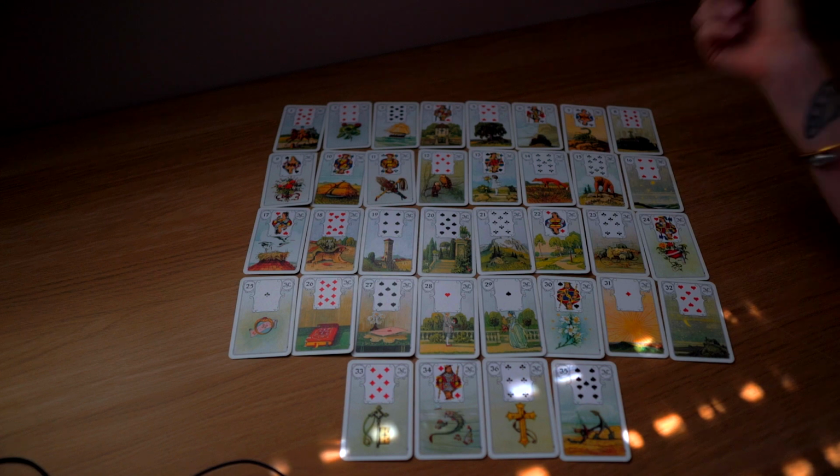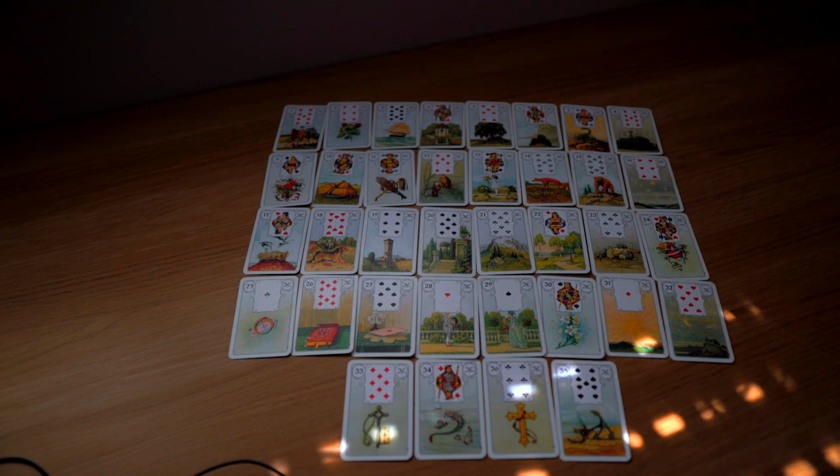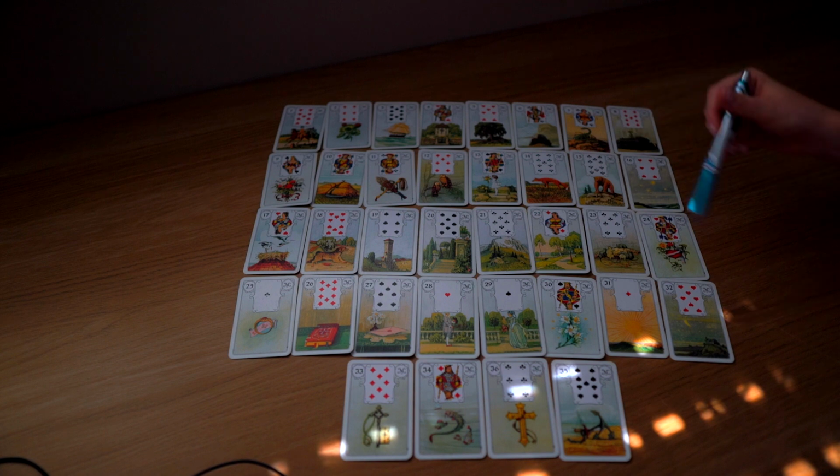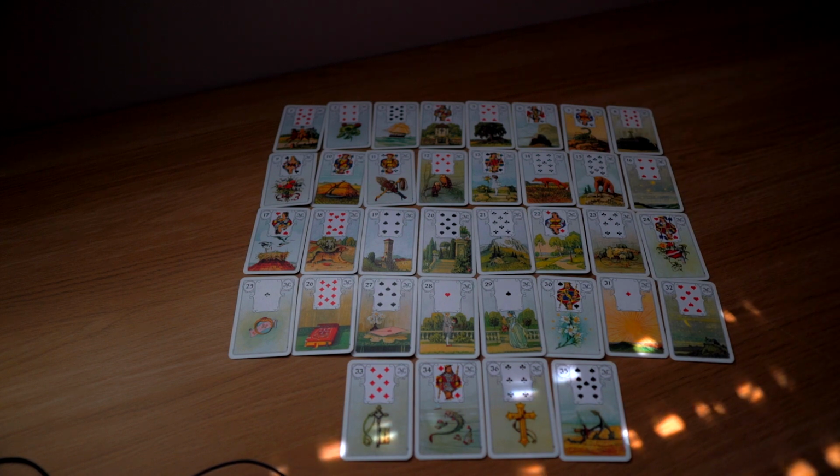If you have your own methods, this is wonderful, practice them and work with your methods. If you like to read the Grand Tableau with the 9 cards, read with the 9 cards. Don't let anyone tell you otherwise.